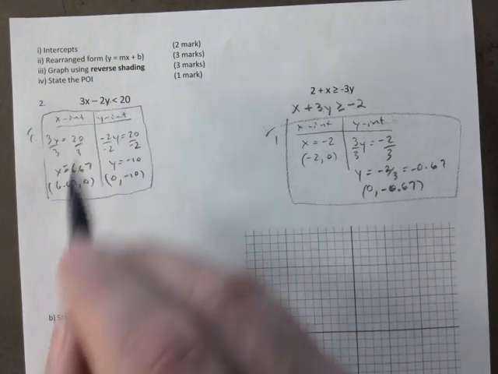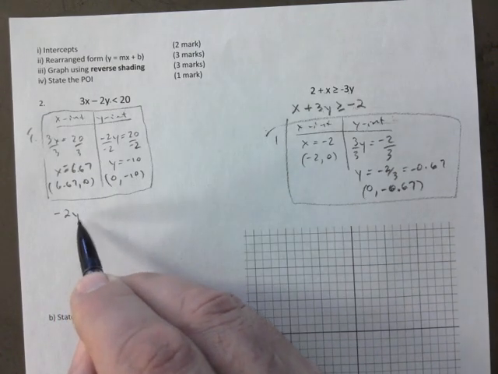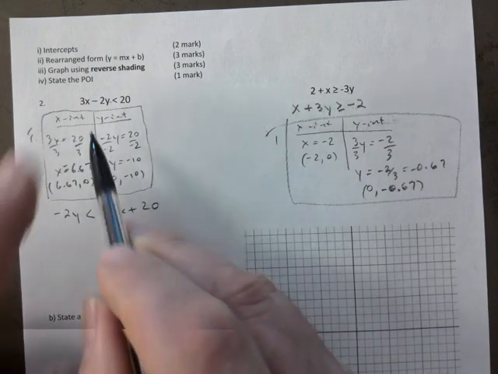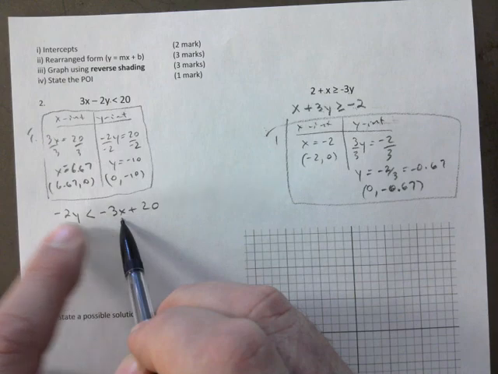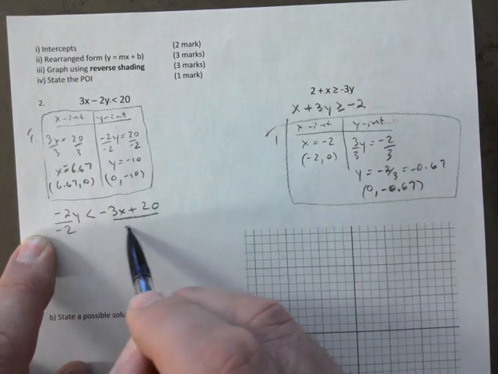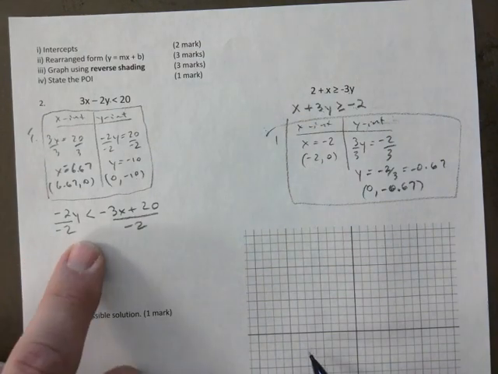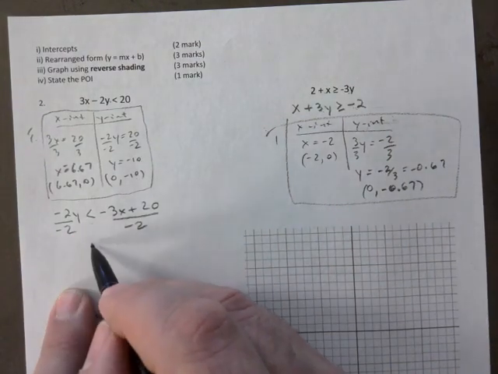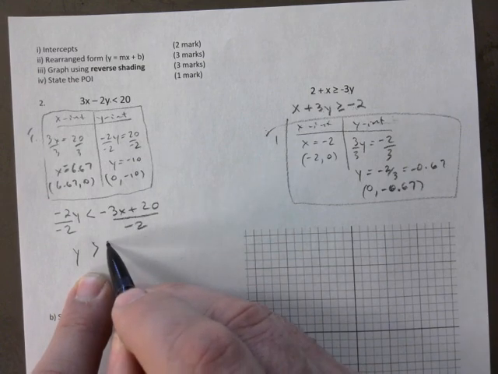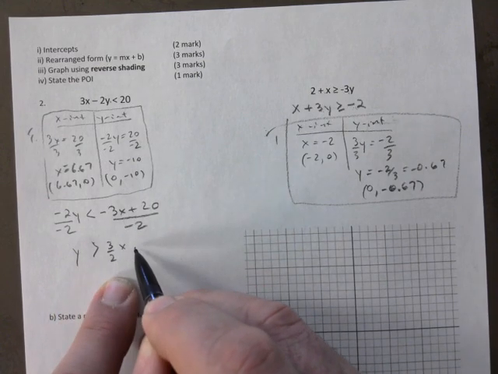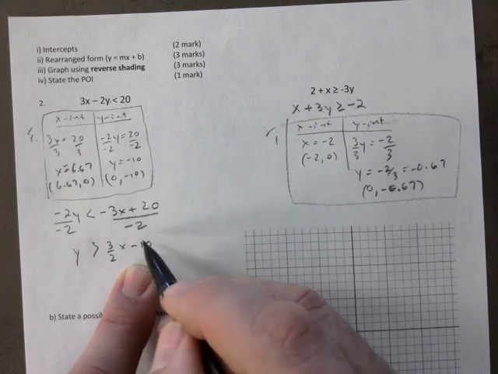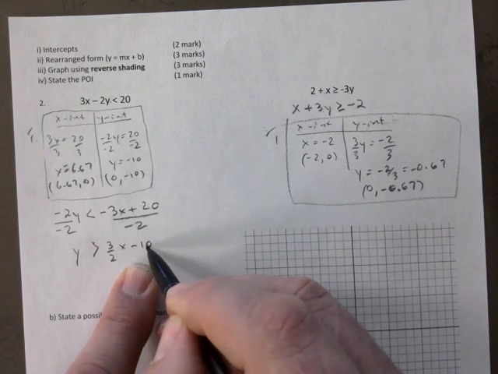I take this one here, so negative 2y is less than negative 3x plus 20. So I brought the 3 over negative. And here is where a full mark will be allocated to this portion right here. In particular, you flipping that sign. And this is just 3 over 2 positive, right? X. 20 divided by negative 2 is negative 10. It should jive, right? That's a checkpoint right there.